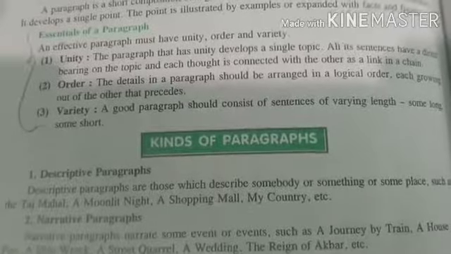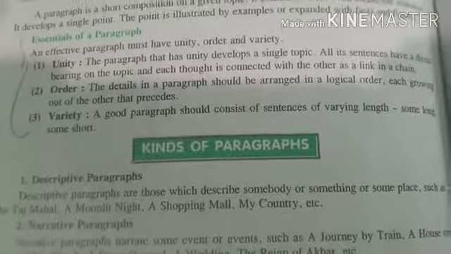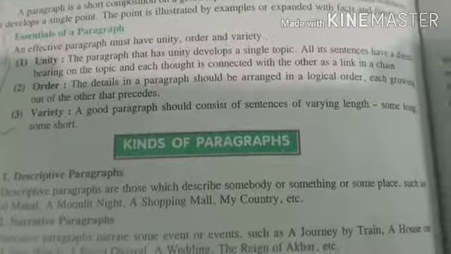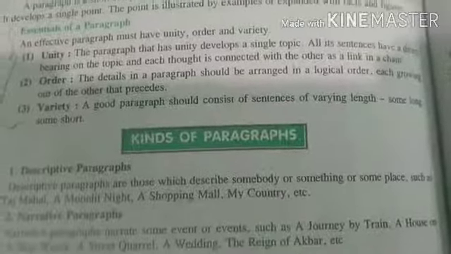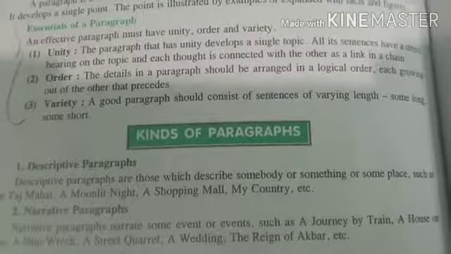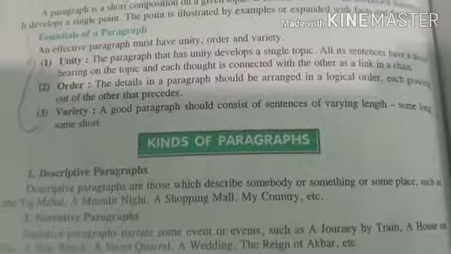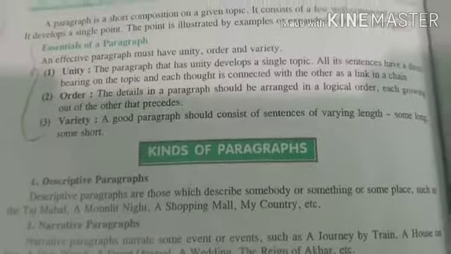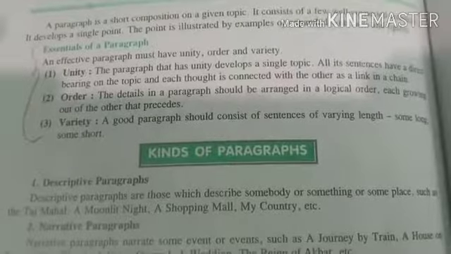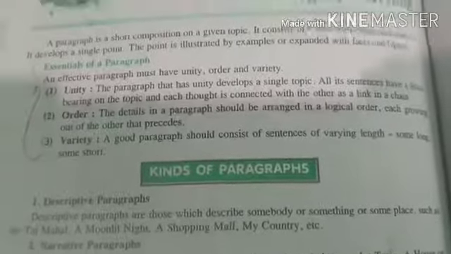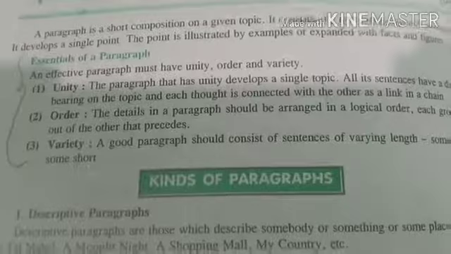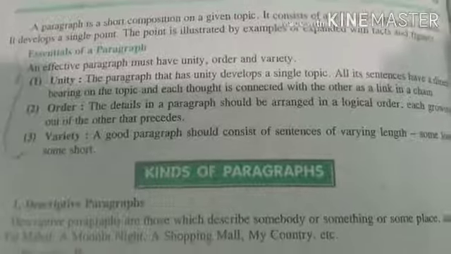And the last one is variety. A good paragraph should consist of sentences of varying length, some long, some short. Sometimes we divide the paragraph, right? Sometimes we start from the middle. Sometimes we start from the beginning. So all the paragraphs should be unique in itself. There should be variety in it, right? So these three things should be kept in mind, that is unity, order and variety.